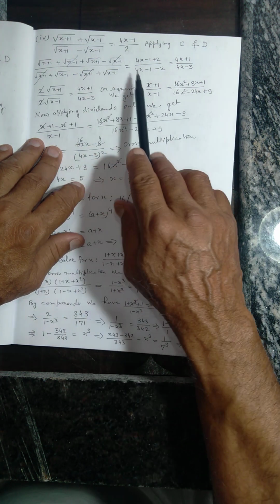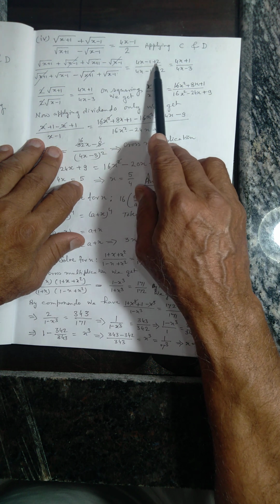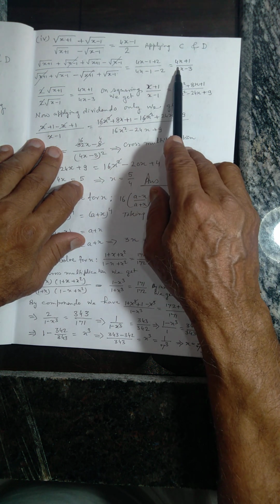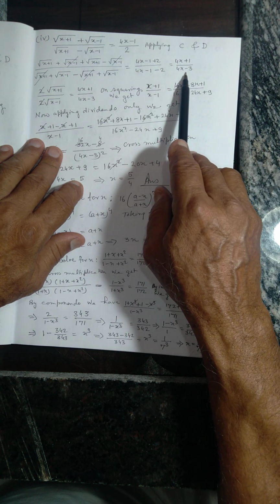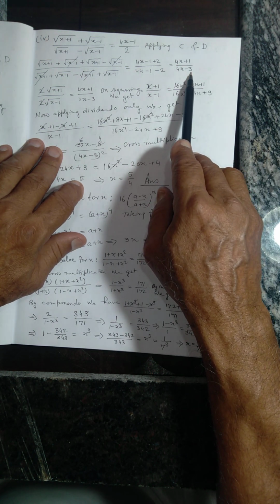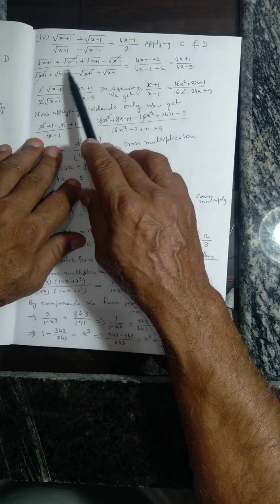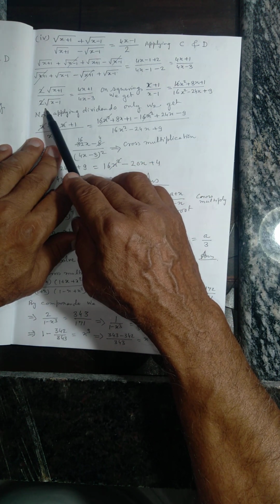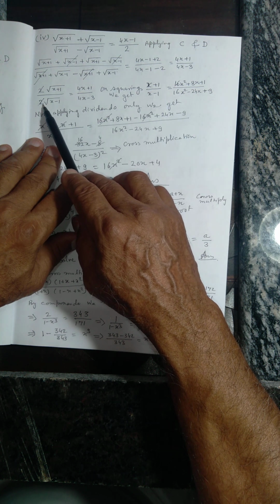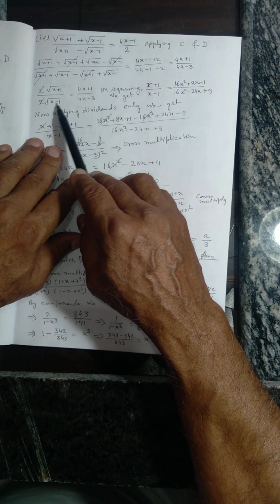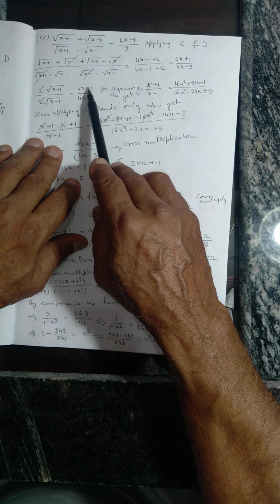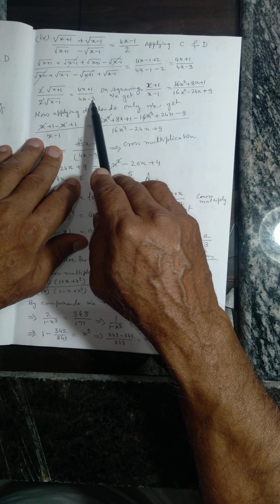On the right hand side, you see (4x minus 1 plus 2) upon (4x minus 1 minus 2), that will be equal to (4x plus 1) upon (4x minus 3). So we take twice of root x plus 1 in the numerator, and in the denominator also twice of root x minus 1, and on the right hand side we get (4x plus 1) upon (4x minus 3).